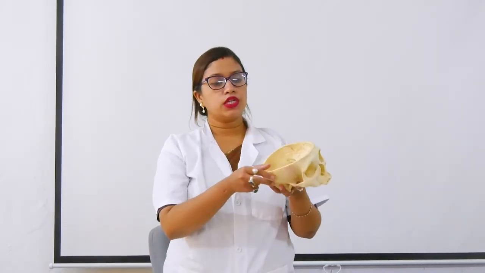Okay, this comes in MCQ, right? Fibers of Zinn are found in the superior orbital fissure. Okay, fibers of Zinn. So that is for this superior orbital fissure. Next one is, we will discuss about the pterygoid process.